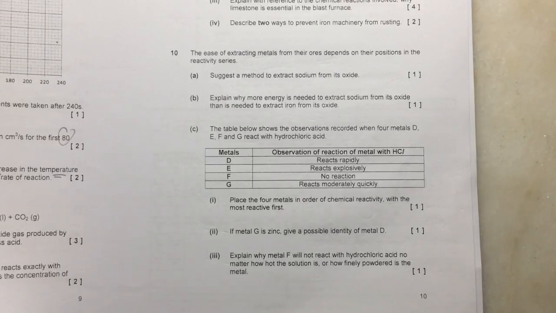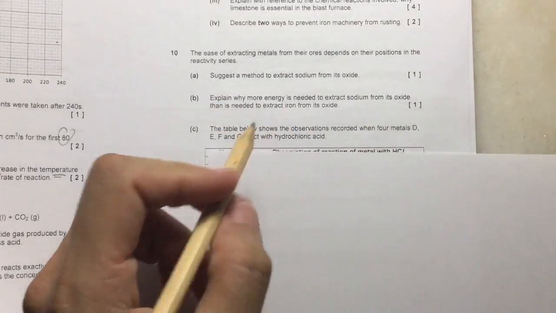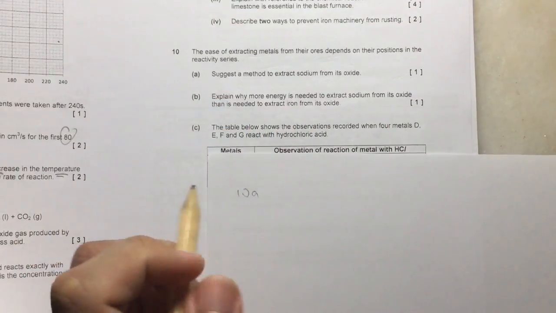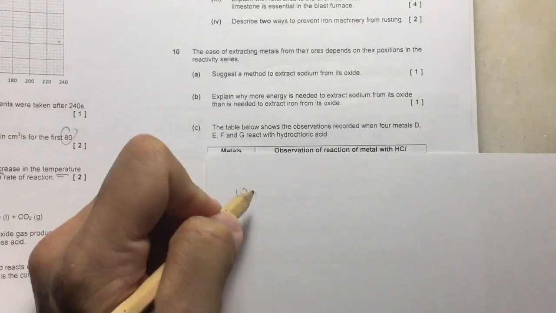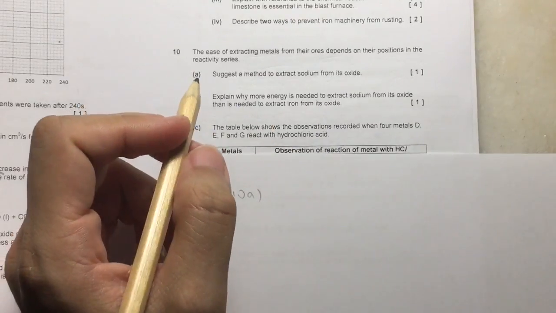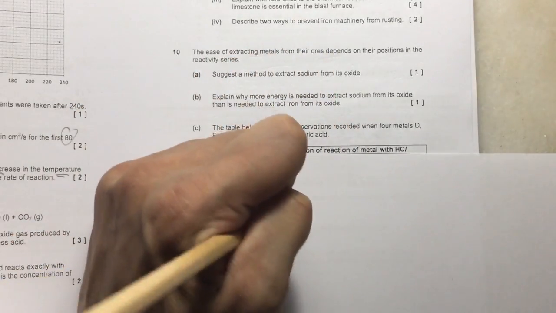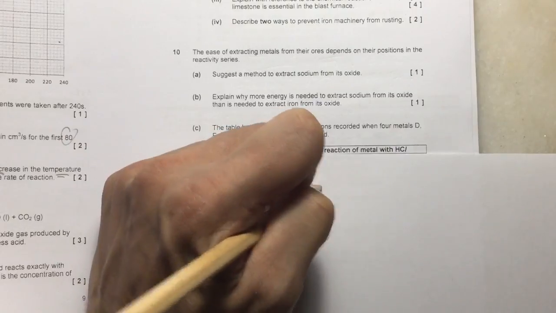Okay, this is our last question. So it starts by talking about extracting metals, and they ask about sodium. Sodium is a reactive metal. In fact, it's the second on your list. So how do I extract sodium from its oxide? I need electrolysis.